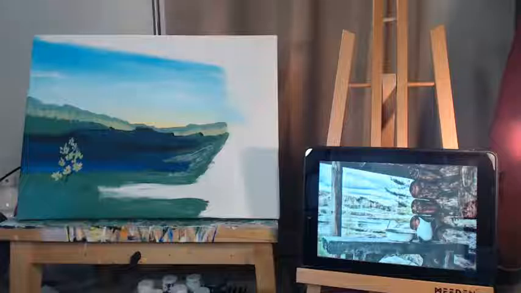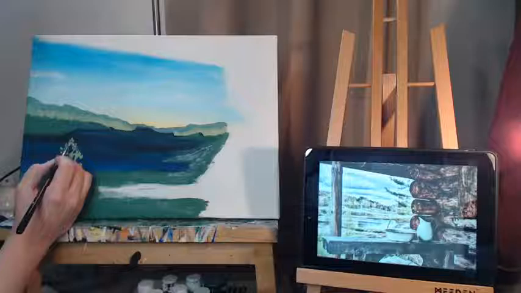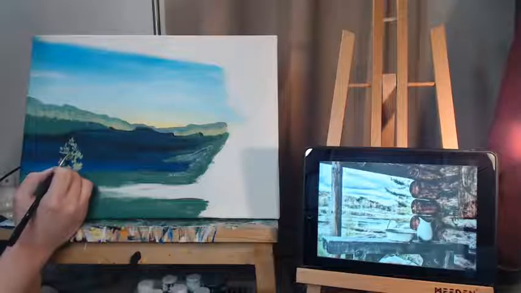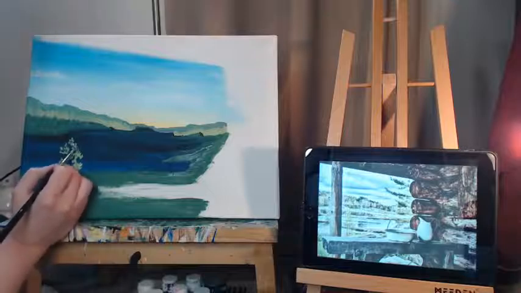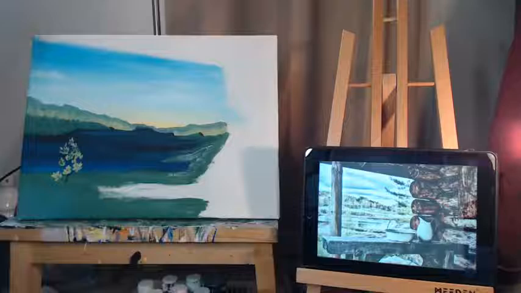And now I'm going to go in with a darker green, and I'm just going to touch some areas with the darker green just to make it a little bit shadows in some spots here.